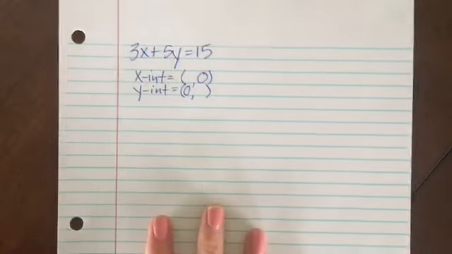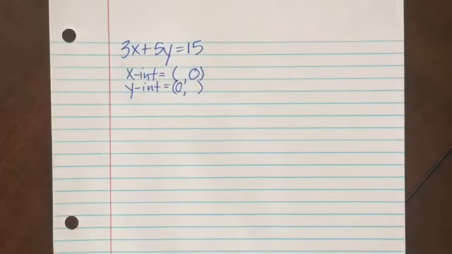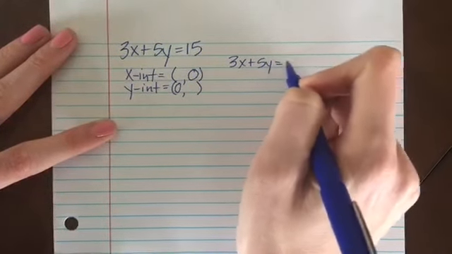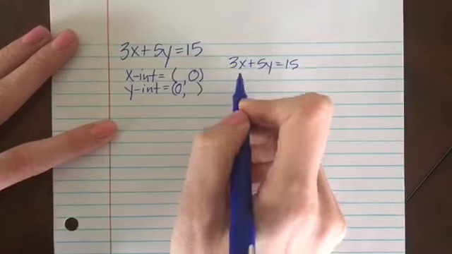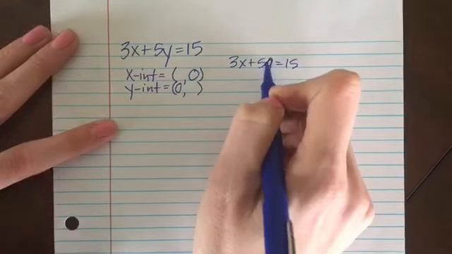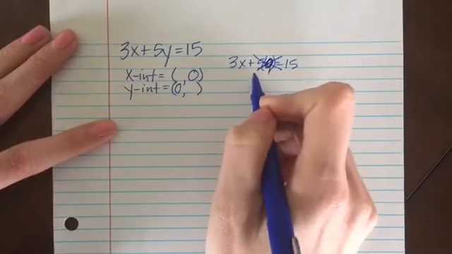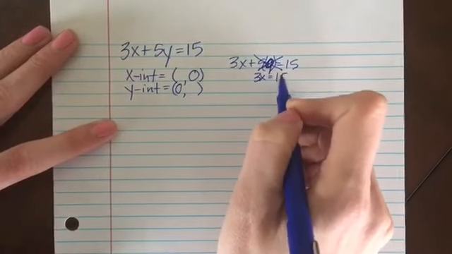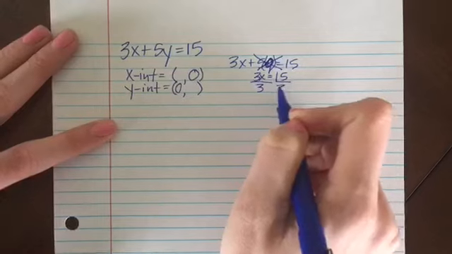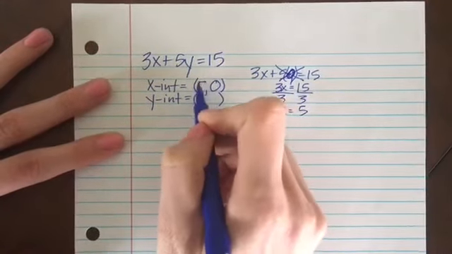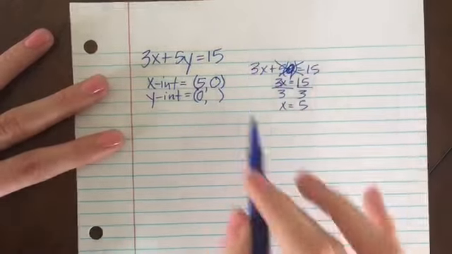All right, I'm going to quickly show you the work that goes with this, but do know that that is a possibility there. So if we have 3x plus 5y equals 15, we're plugging 0 in for y, and that goes away. We have 3x equals 15. We divide both sides by 3, and x equals 5. So we have that point, just like we talked about, but now we have the work to back it up.